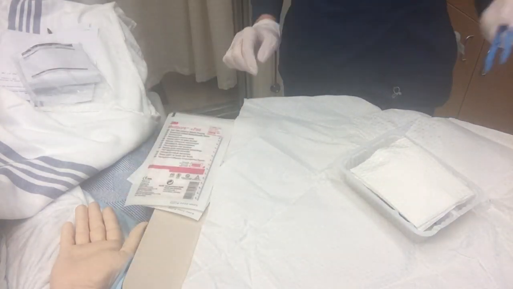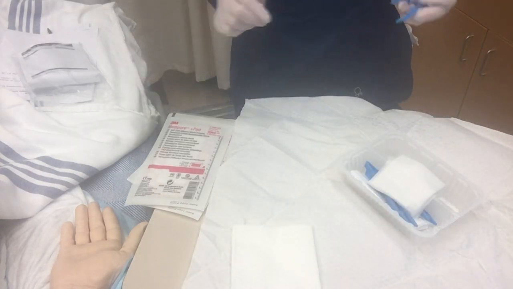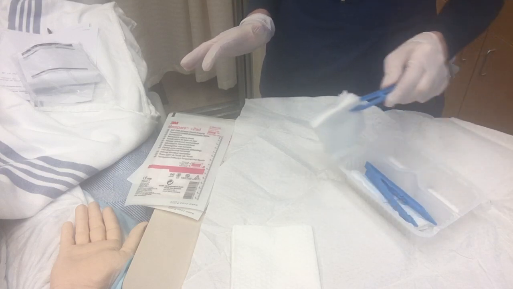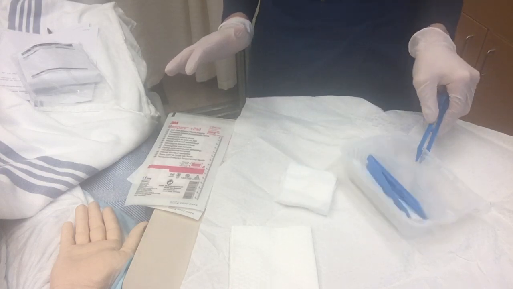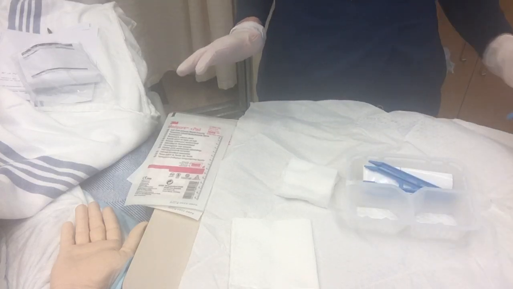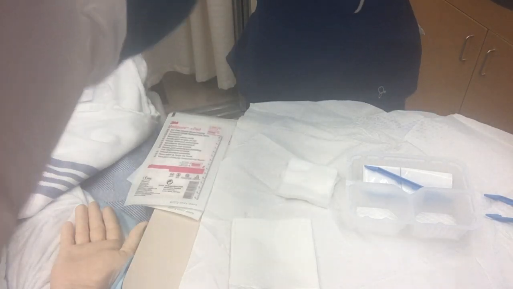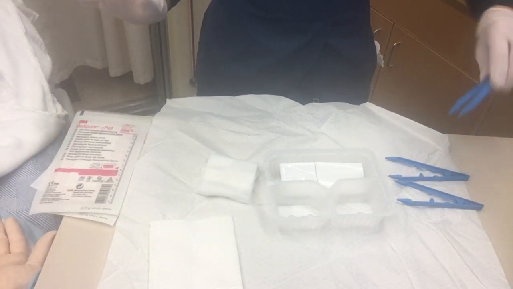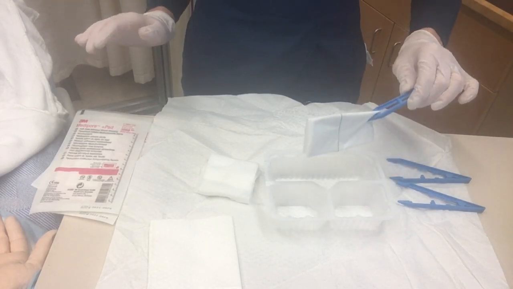Okay. So now I'm going to take this extra sterile field and put it away because I'm not going to need it. Some extra gauze. I'm going to put that there. Okay. Take out my forceps, making sure that they stay within my 1-inch border, and always pointing my forceps down. Here's my garbage bag that I'm going to set up.